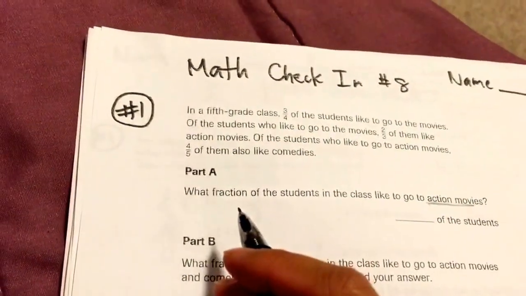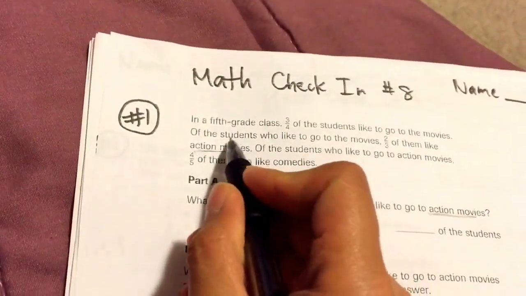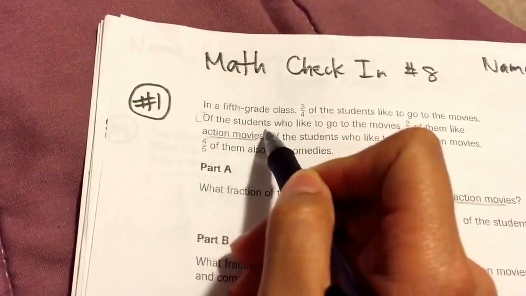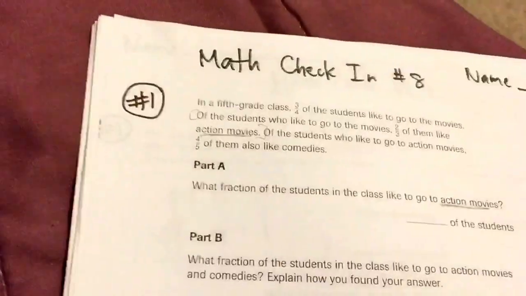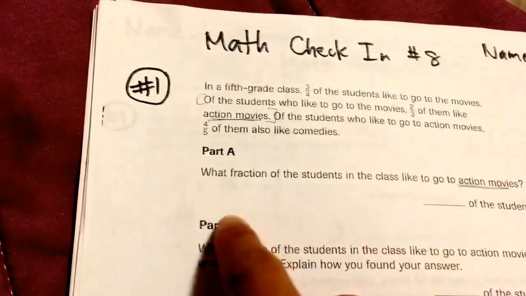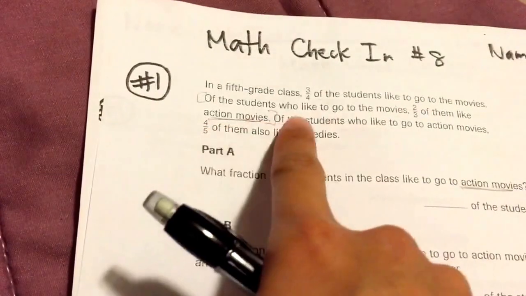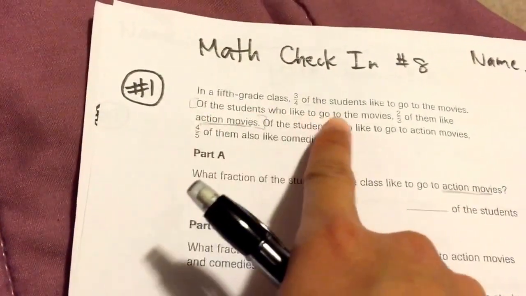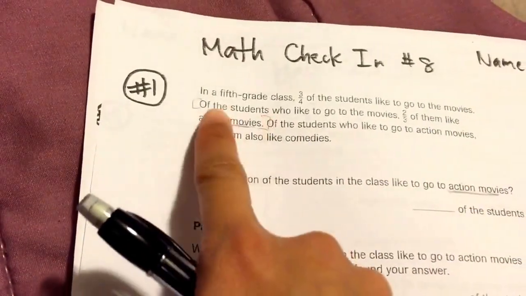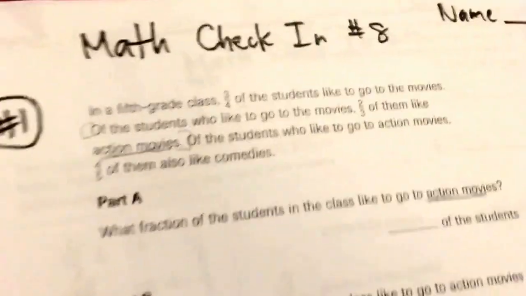And so the first thing we're going to be looking for are the action movies. So we're going to take this sentence right here and turn it into a mathematical equation, because they already, in essence, told us what the answer is. They're asking for what fraction of the students in the class like to go to the movies, and this statement pretty much says it. Of the students who like to go to the movies, 2/3 of them like action movies. So if we convert this sentence into mathematical terms, we'll be all set to go.